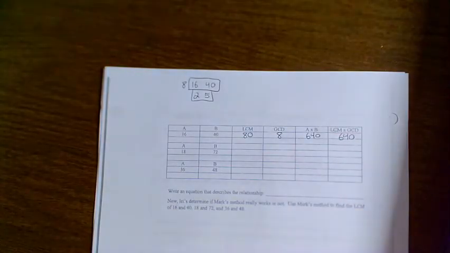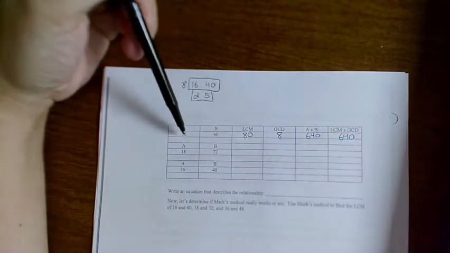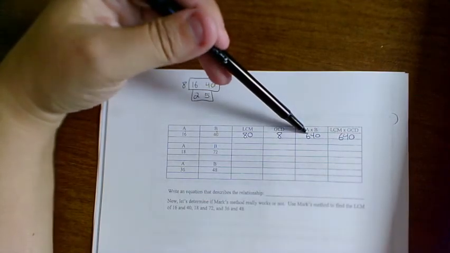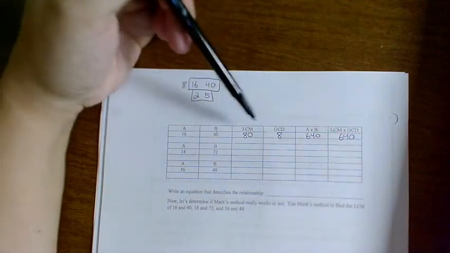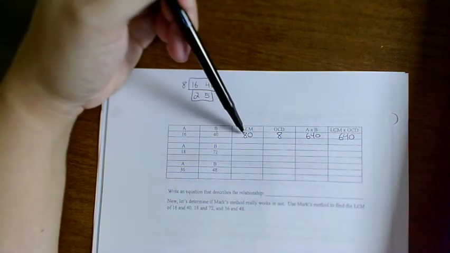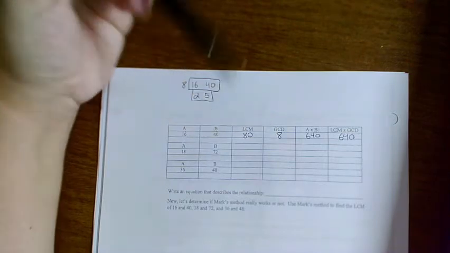So the whole point of this activity that we are about to skip is that when you have two numbers, if you multiply them together, their product will be exactly the same as the product of their GCD and their LCM. So if we multiply those two together and multiply those two together, they should be the same.